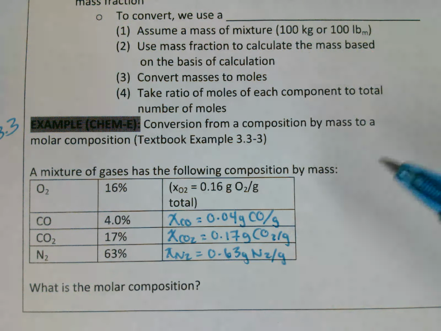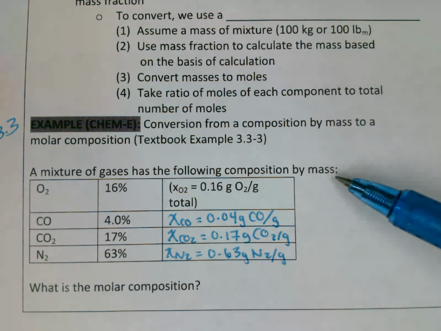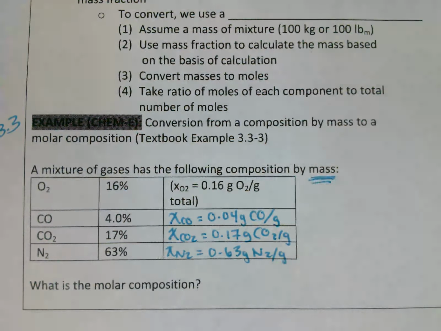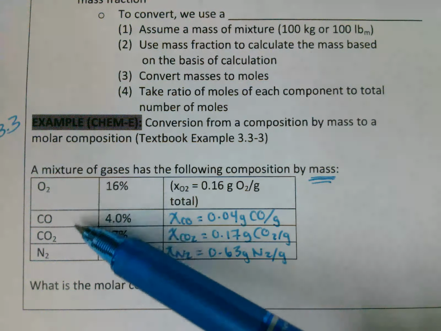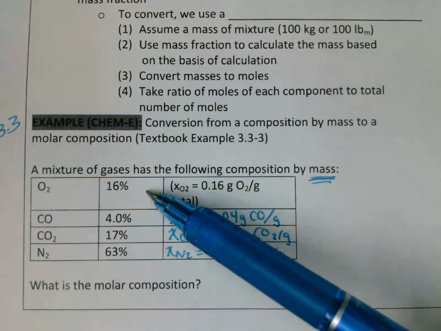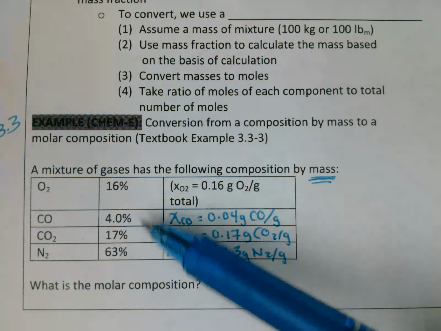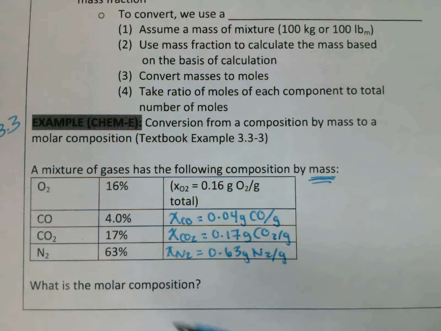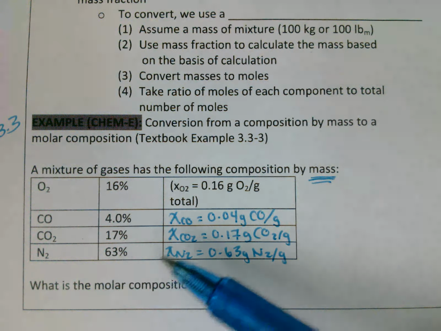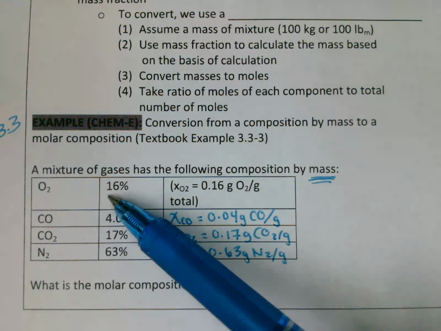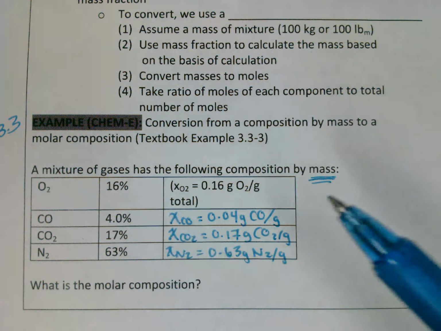So we're going to start out with a mixture of gases that have the following composition by mass. And the fact that it's by mass is really important here. So we're told that we have gases of oxygen, carbon monoxide, CO2, nitrogen gas, and we're told these percents by composition, right? The percent by mass. So if it's percent by mass, that means of a total system, you would have 16% oxygen.